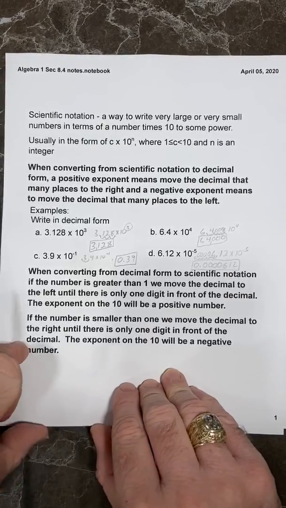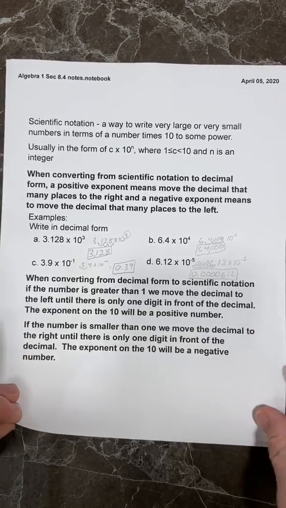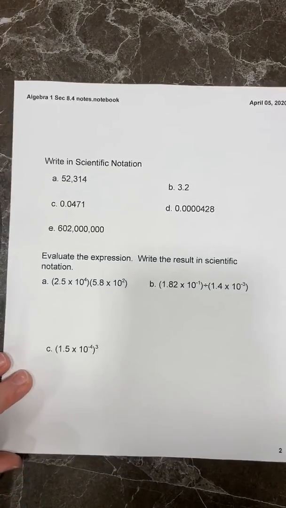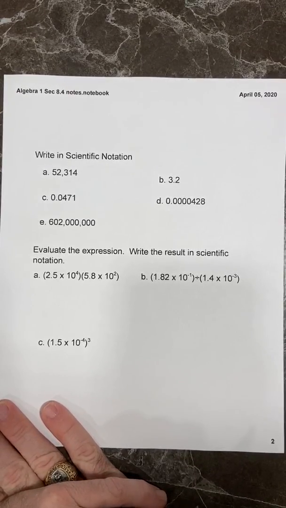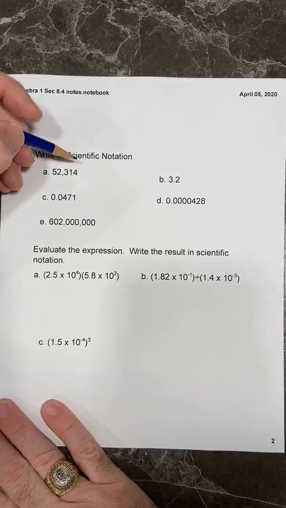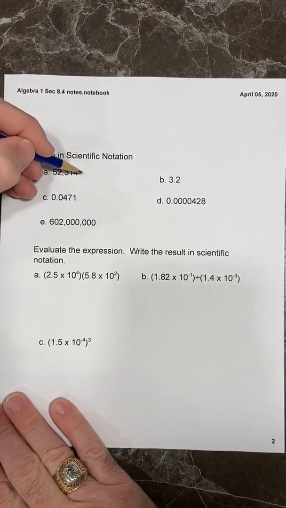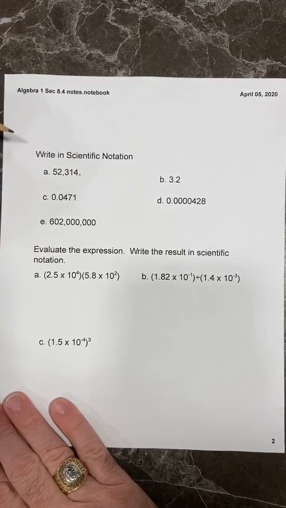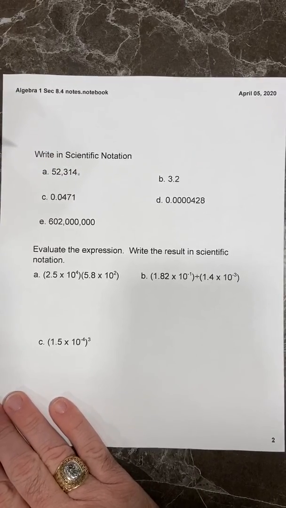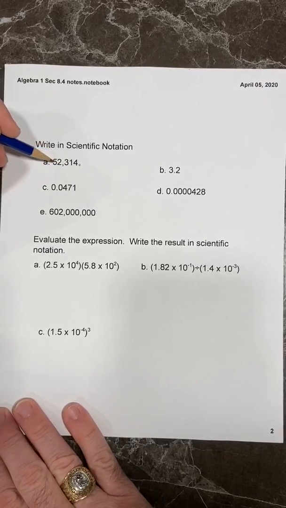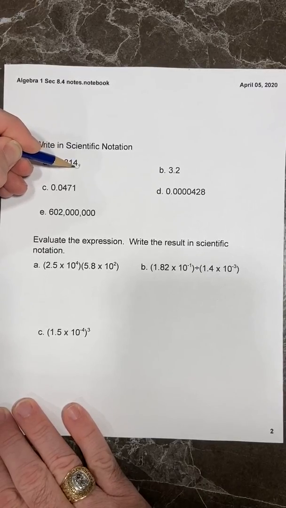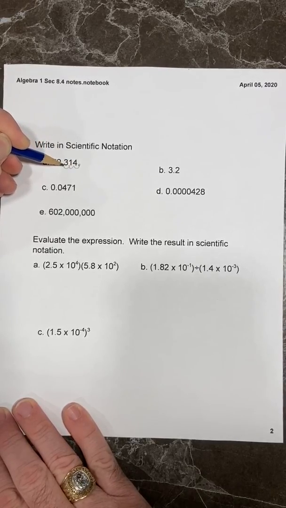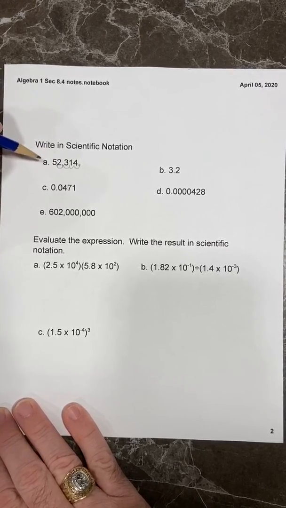All right, so here we're going to write these in scientific notation. So going from normal notation, or decimal notation, to scientific notation. This one doesn't have a decimal. We would assume the decimal is at the end of the number. And so 52,314 is definitely bigger than 1. So we need to move the decimal until we get to a number between 1 and 10, which is 5.2314.